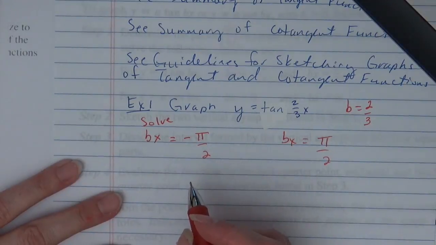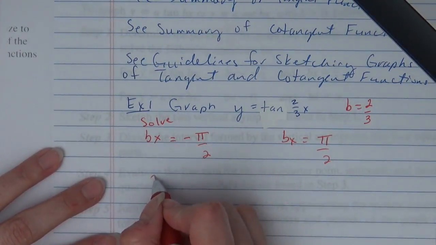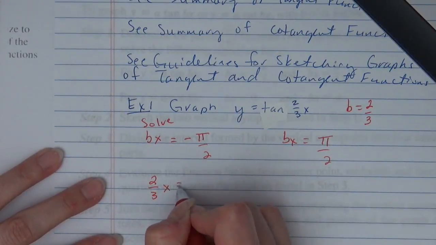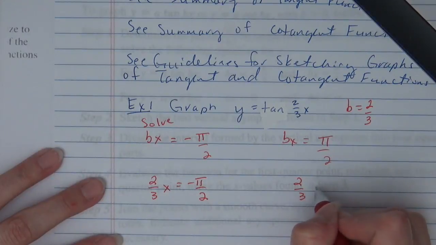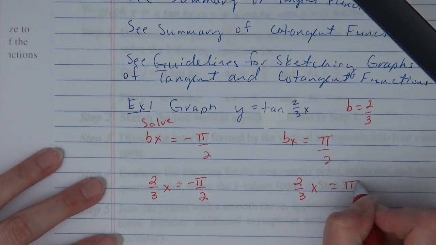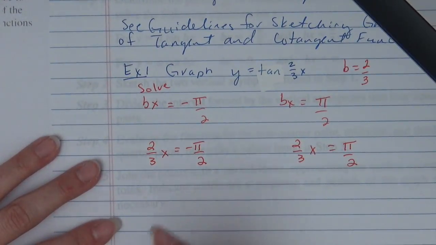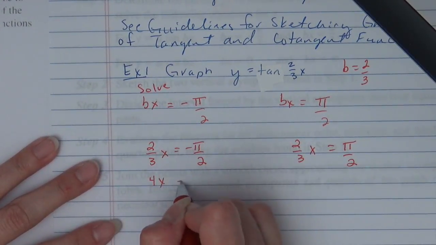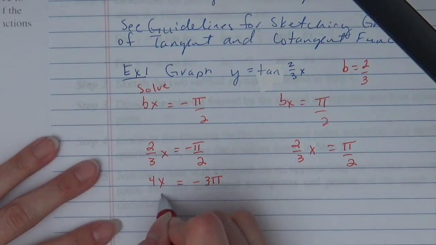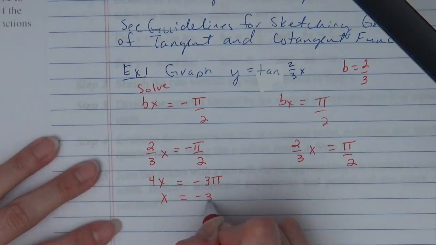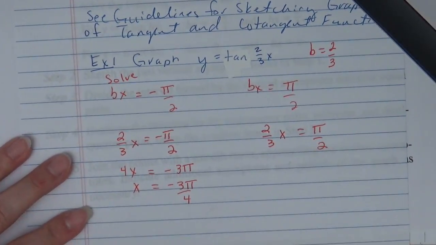Solving for x. In this example, my b is 2/3, so I'm going to have 2/3 x equals negative pi over 2, and 2/3 x equals positive pi over 2. And if I solve this for x, I can cross multiply. So 4x equals negative 3 pi. I then divide both sides by 4, so x equals negative 3 pi over 4. So that would be one of my vertical asymptotes.